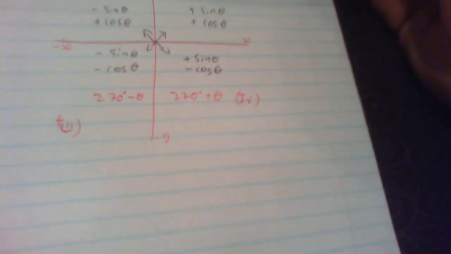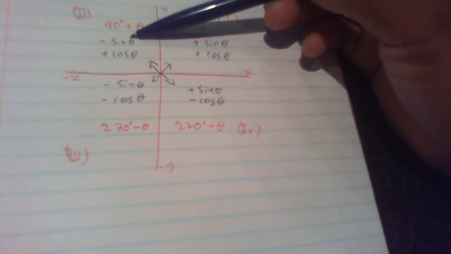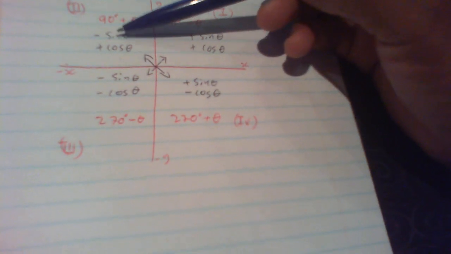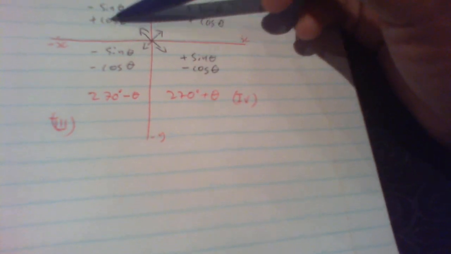So you just need to remember that in the first quadrant, both of them are positive, and in the second quadrant, sine is negative, cos is positive. And cross multiply from the first quadrant to the third, both of them are now negative. Cross multiply from the second quadrant to the fourth, sine was negative, now it's positive, and cos was positive, it's now negative. So what is the summary of all this?